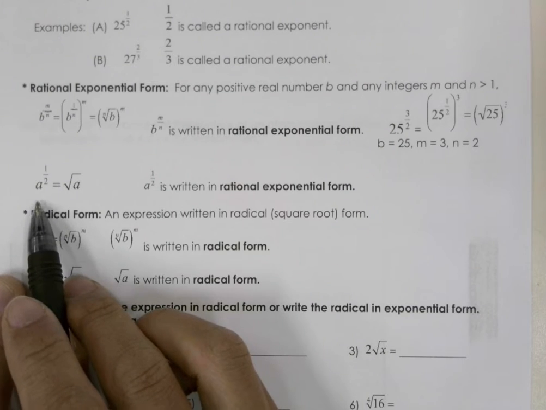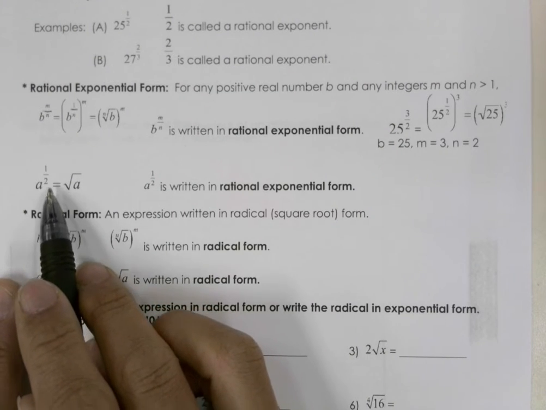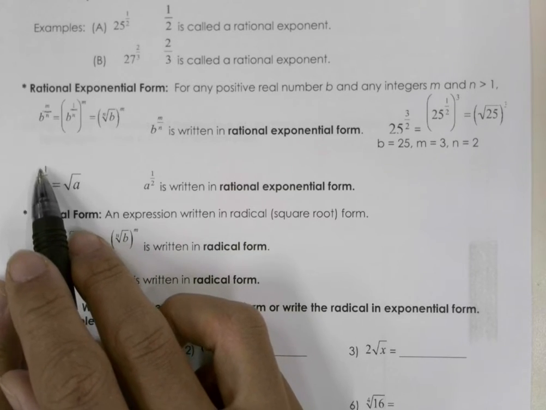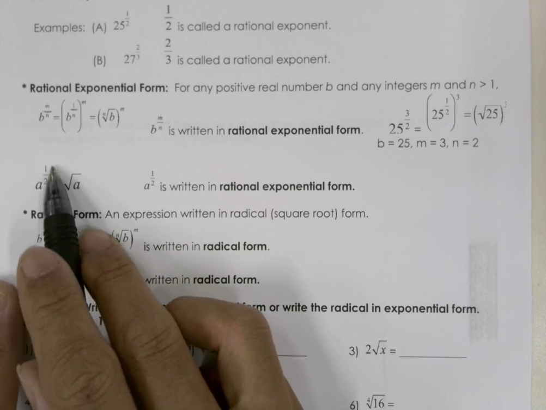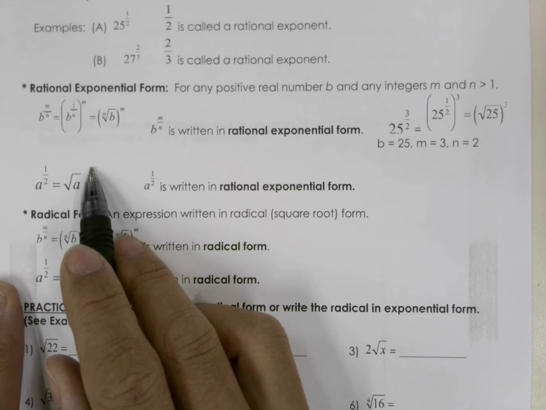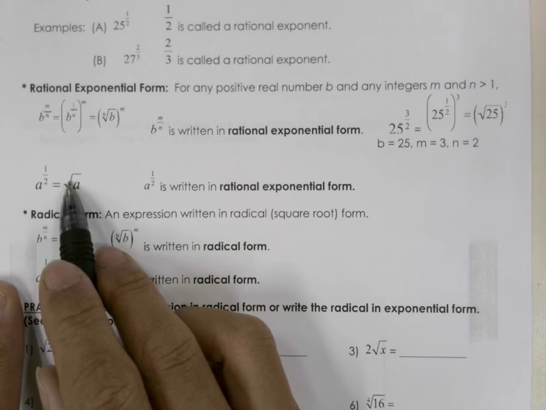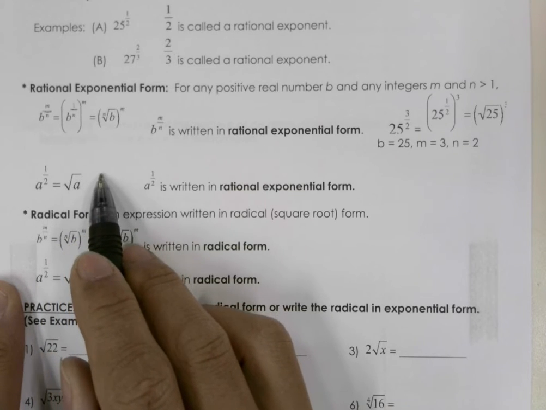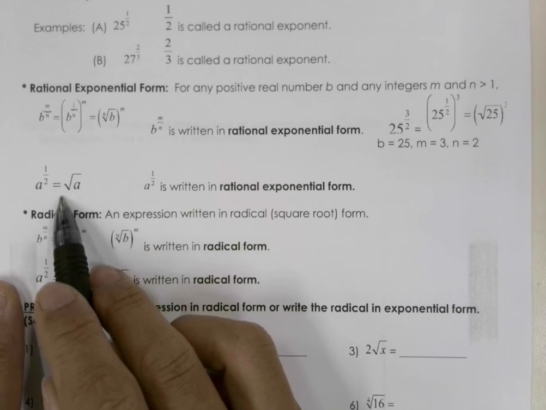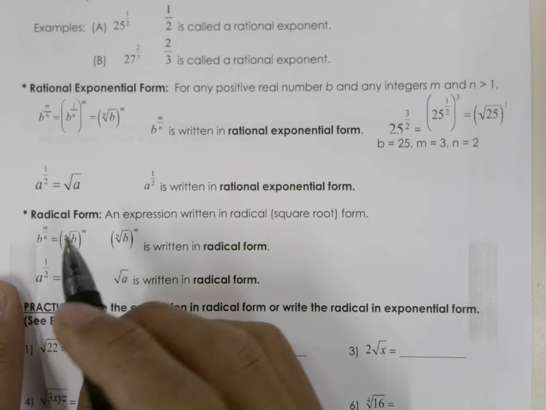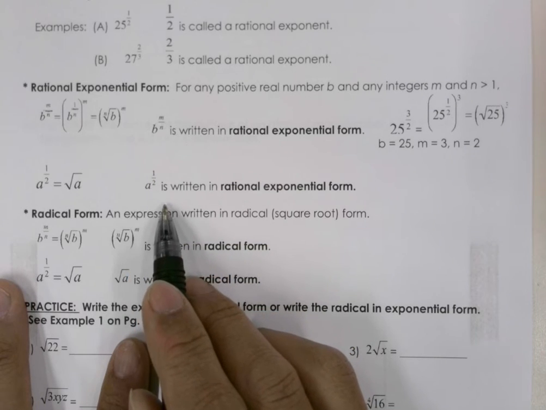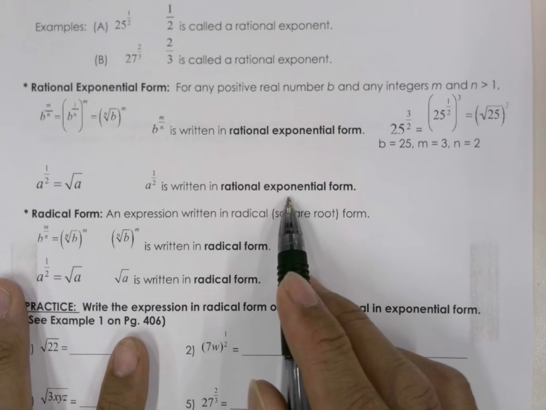Here's another example. a to the power of 1/2 is equal to the square root of a. Because we have a numerator in the rational exponent of 1, we have a square root. The root index is 2, the denominator, and a goes underneath the square root sign, and this is all to the power of 1. But any expression to the power of 1 is the same expression. So a to the power of 1/2 is written in rational exponential form.